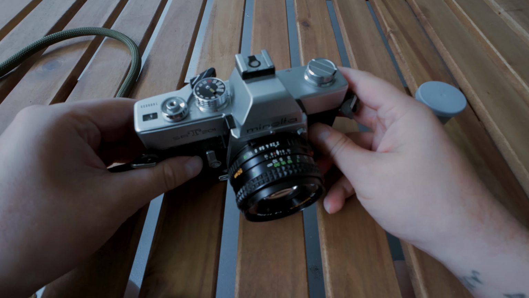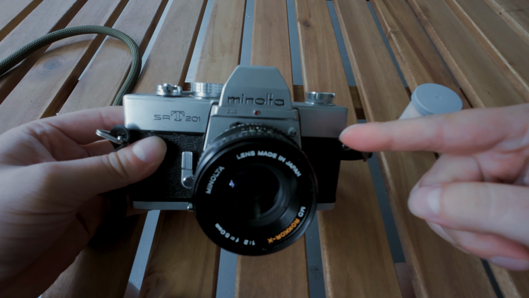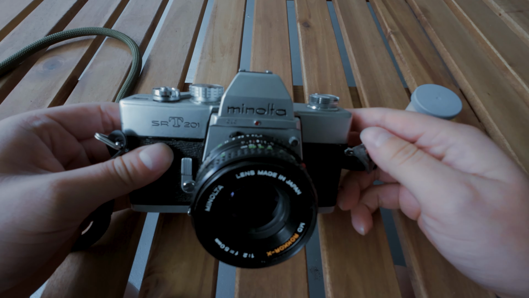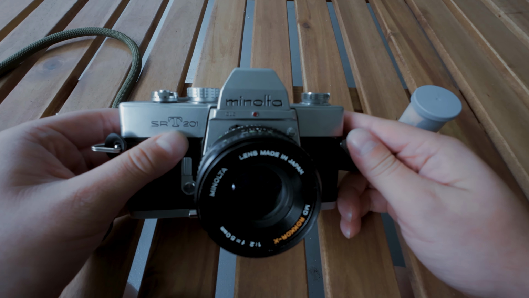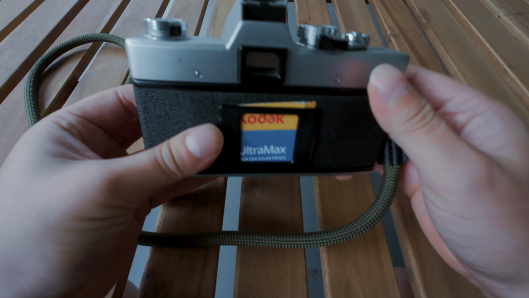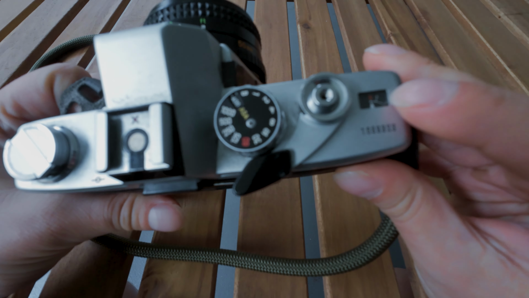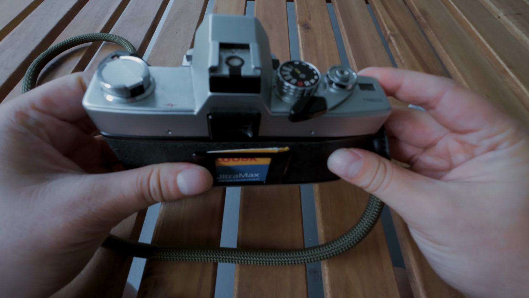So I'm quickly going to show you how to actually load a roll of film into the camera. So this is mine. It's just a one-step model of yours. Here's the SRT 101. This is the 201. So very, very similar. Okay. So you notice here in that little peephole there, it's going to say S. That's just the start of the roll.